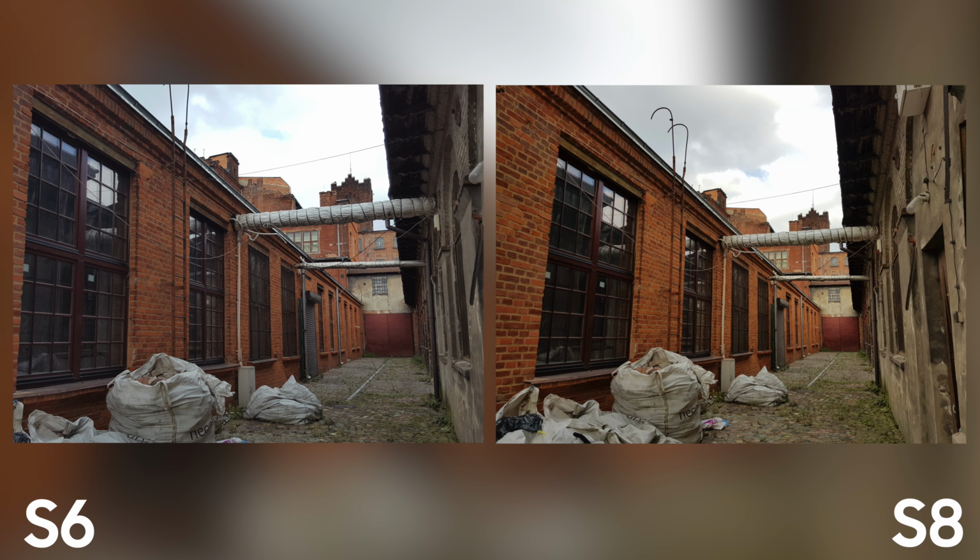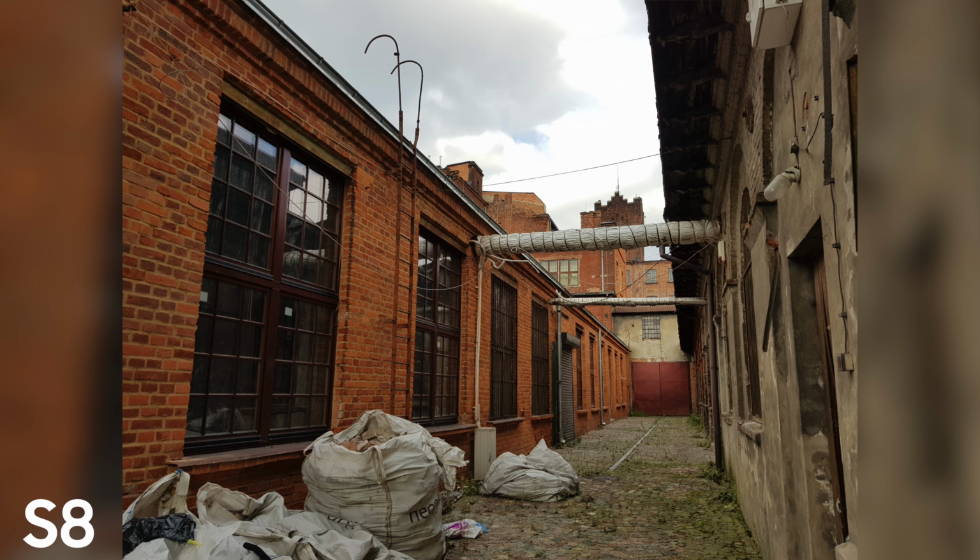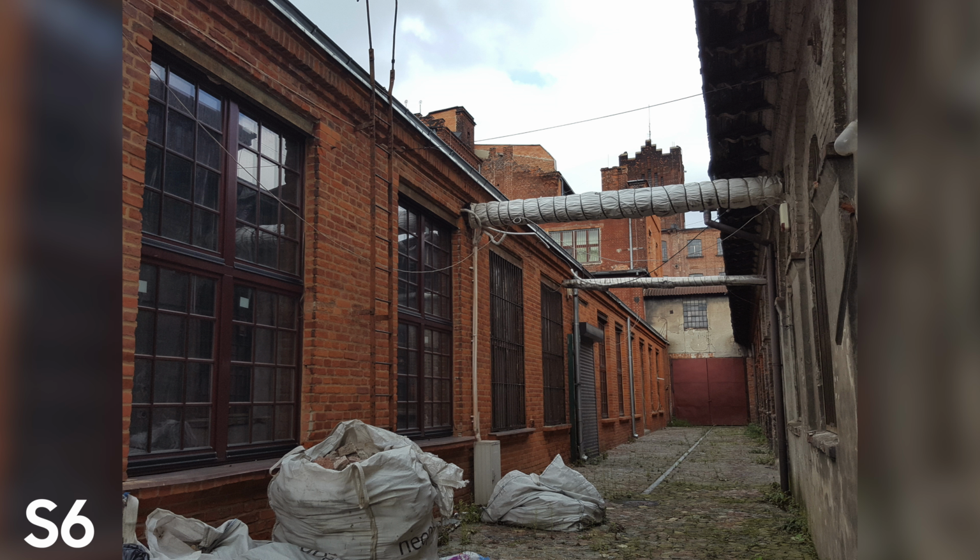Now look at this photo. The S8 looks like a scene from a movie. Beautiful color distribution and excellent dynamic range once again. Look at this wall, look how many different colors there are compared to the Galaxy S6 picture. And also look at the sky. There is a clear winner here: the S8 definitely. The S6 is overexposed and kind of flat.